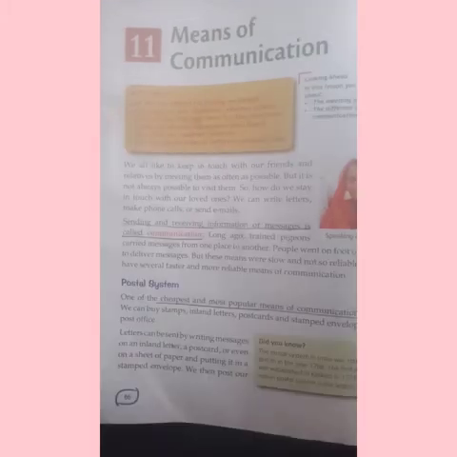Long ago, people trained pigeons to carry messages from one place to another. People went on foot or on animals to deliver messages.